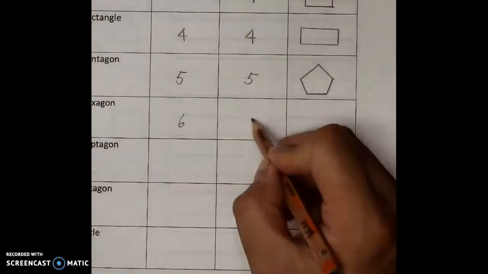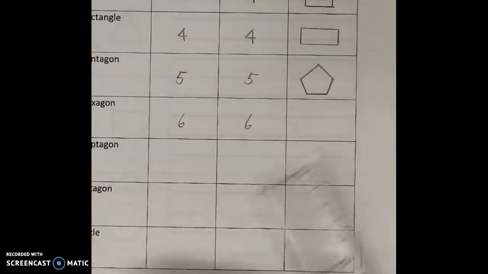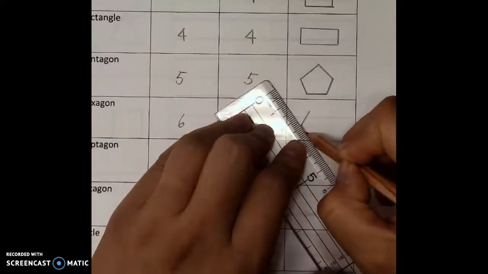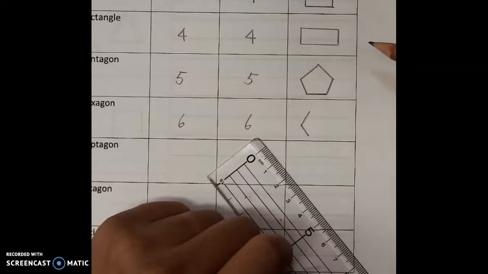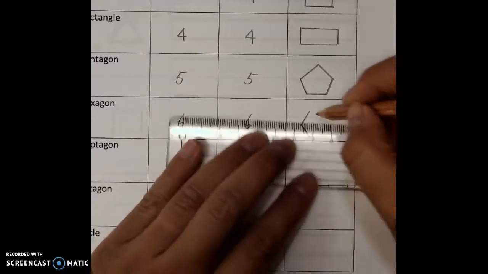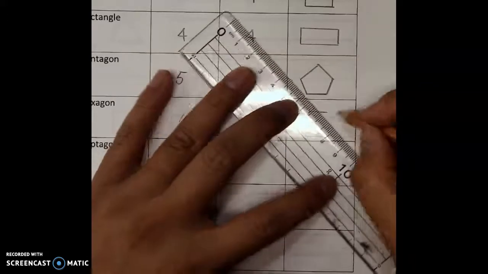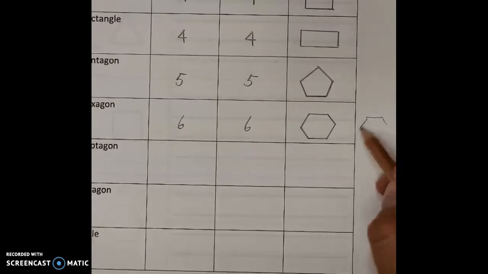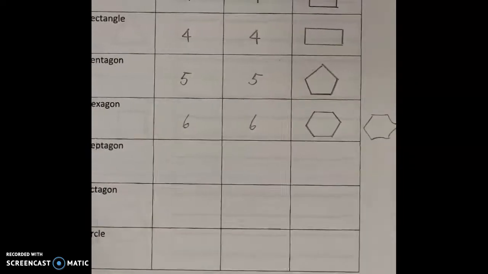Hexagon, 6 sides, 6 angles. 1, 2. Make sure you use a ruler. If your shape is like this, I'm going to make you do it again.